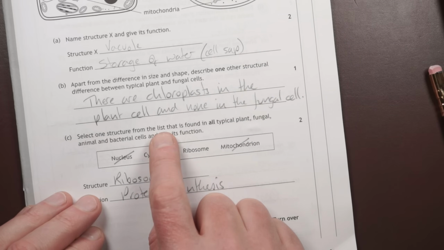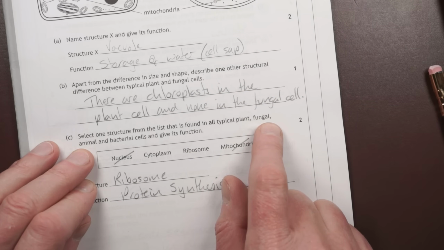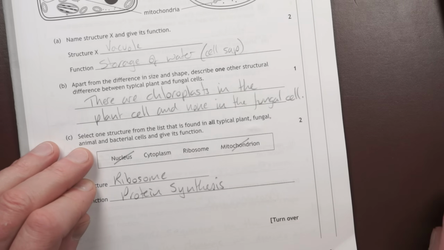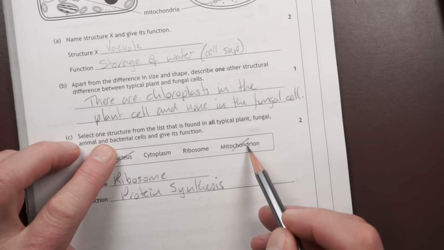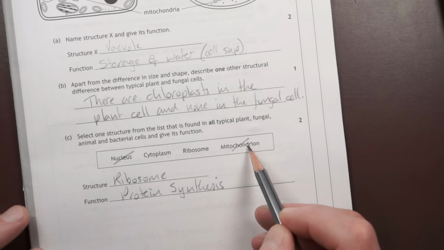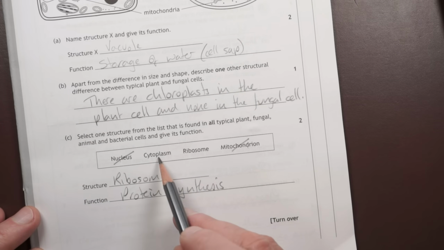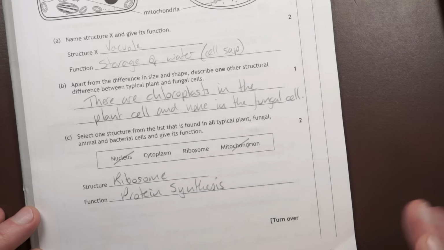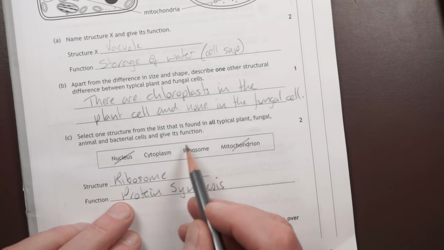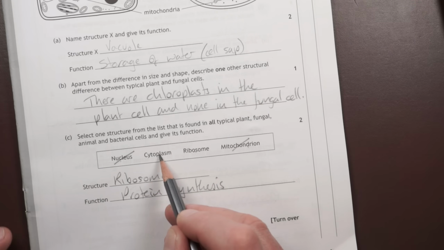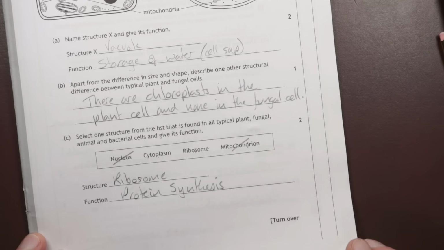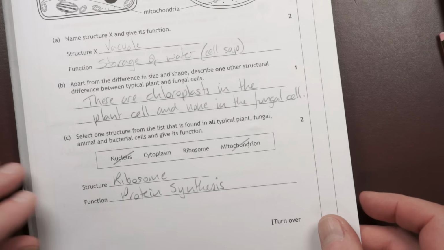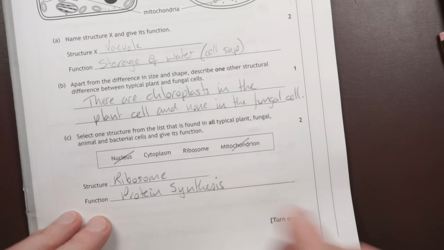Okay, select one structure from the list that is found in all typical plant, fungal, animal and bacterial cells and give its function. Well, you don't get a nucleus in a bacterial cell, so I crossed it off. You don't get a mitochondrion in a bacterial cell, so I crossed it off. We had to choose one of these two, ribosome or cytoplasm. Easy one is ribosome, carries out protein synthesis. If you weren't sure about ribosome, you might have picked cytoplasm, which is the site of most chemical reactions in the cell. All chemical reactions in a bacterial cell, but most of them in a eukaryotic cell.